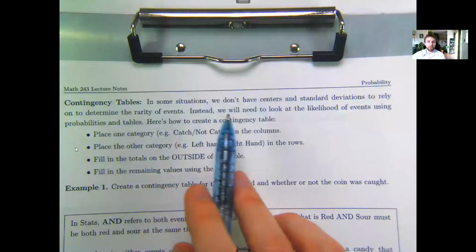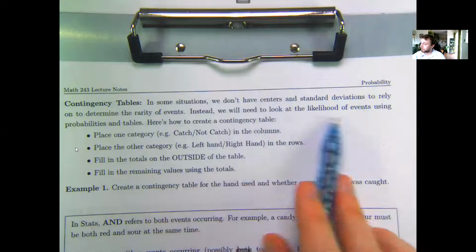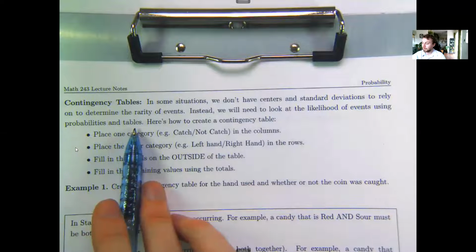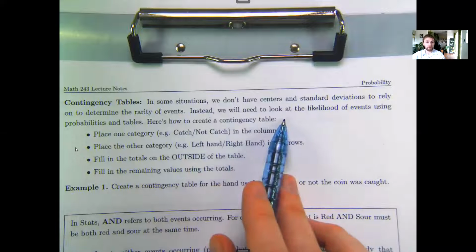So in some situations, we don't have centers and standard deviations to figure out if something is rare or not rare. We can't use the definition of unusual. Instead, we look at the likelihood of events using probabilities and tables. And we just made a table, but here's how we would do them in the future.